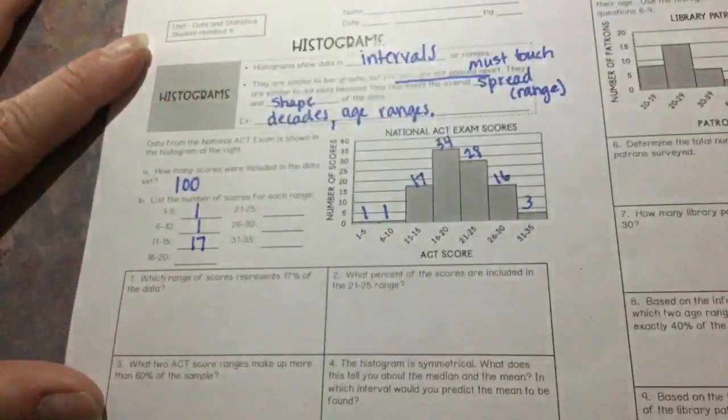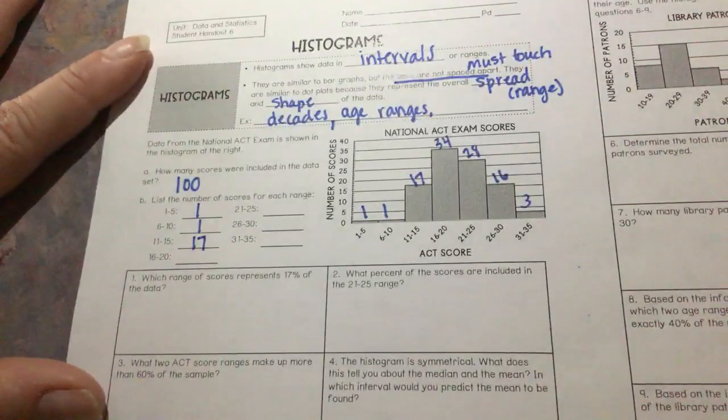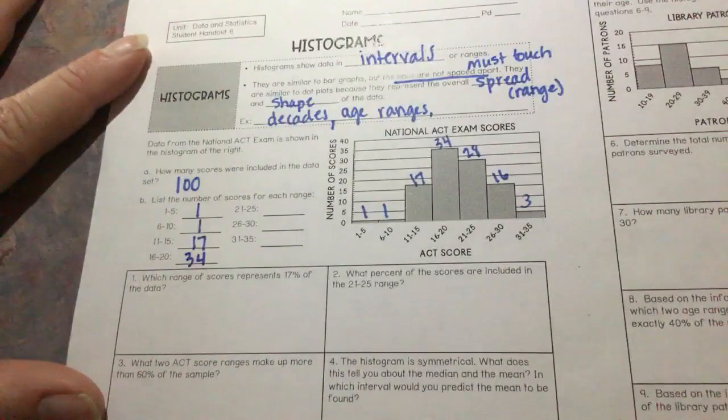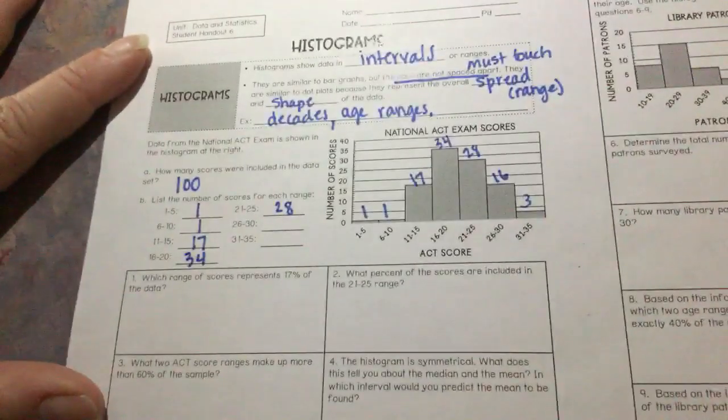For 11 to 15, we have 17. 16 to 20, we have 34. 21 to 25, we have 28. 26 to 30, we have 16. And 31 to 35, we have 3. All right, so that's using your histogram to find some information.